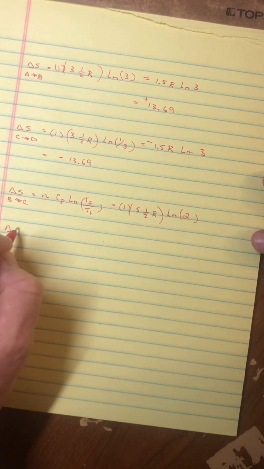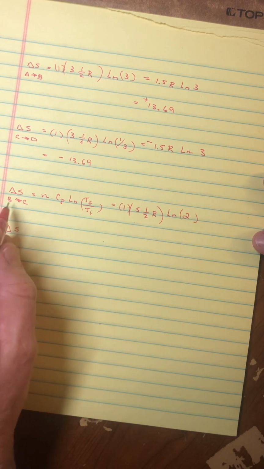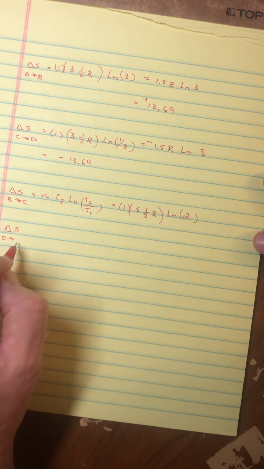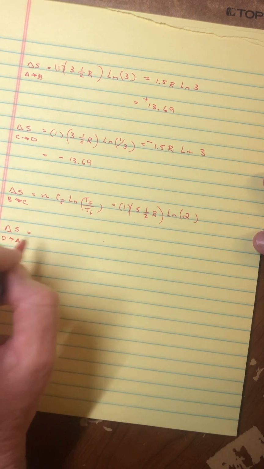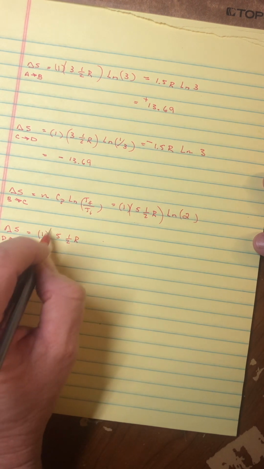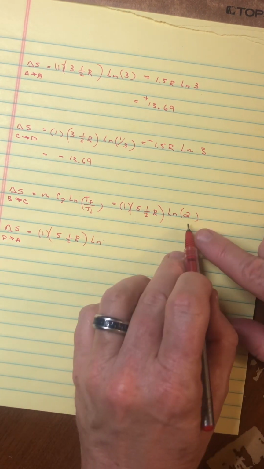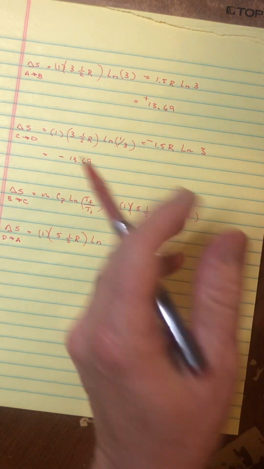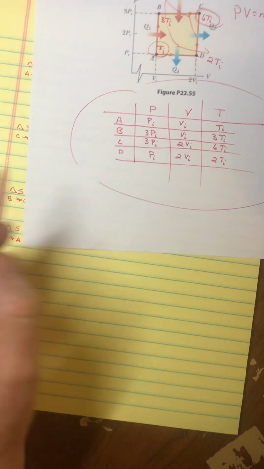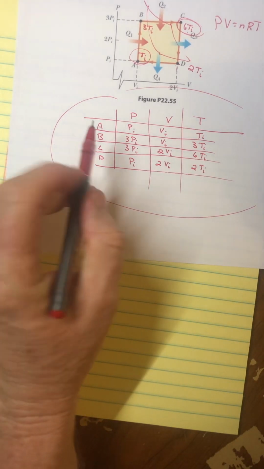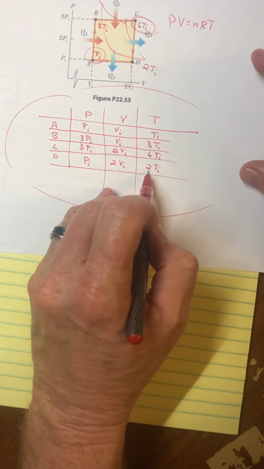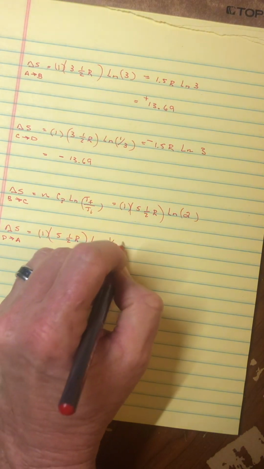And I'll get a decimal in a second, but this is kind of fun because then the last process, D to A, would also be 1 mole and a CP of 5/2 R. And it should be a natural log of 1/2. And so we would go from a final temperature of Ti and an initial temperature of 2Ti. Yeah, so this is 1/2.